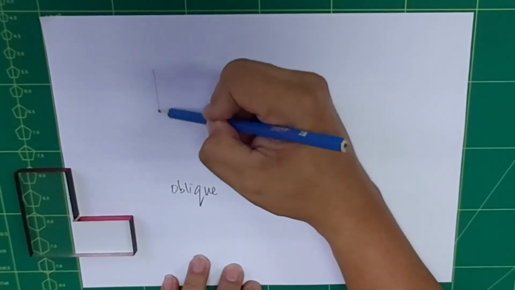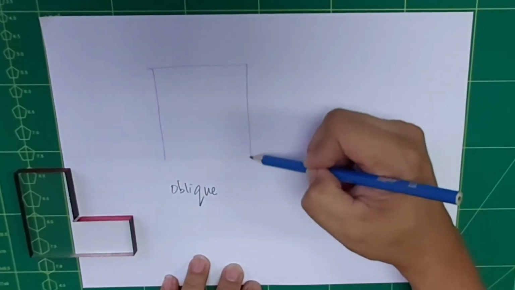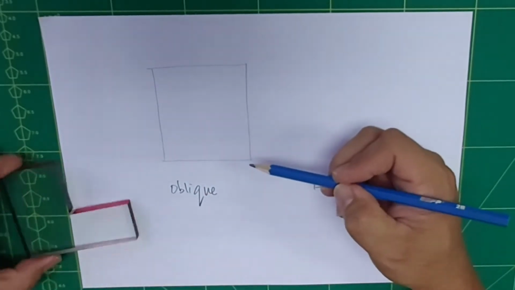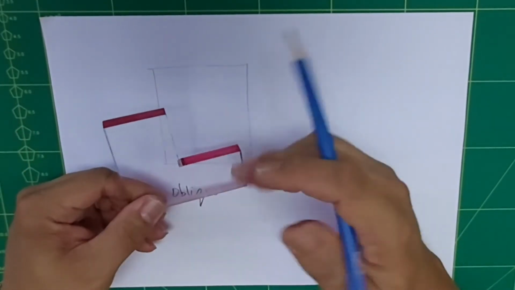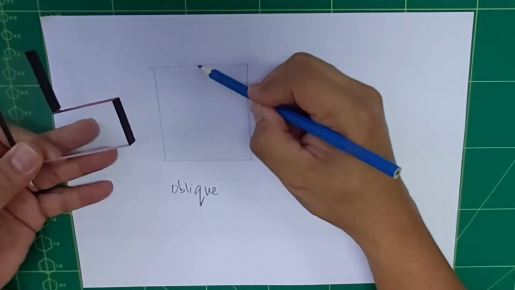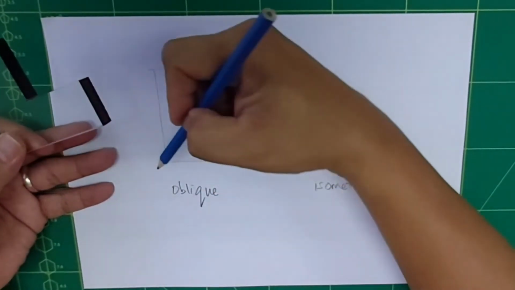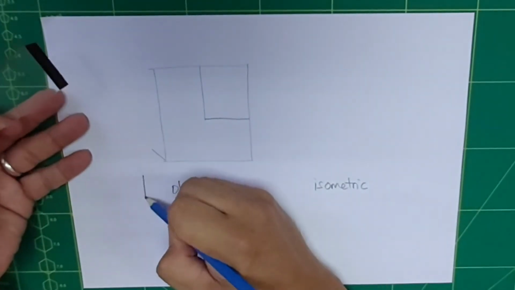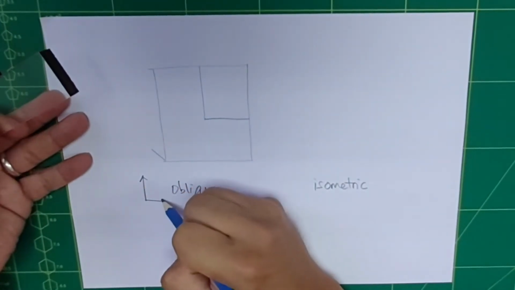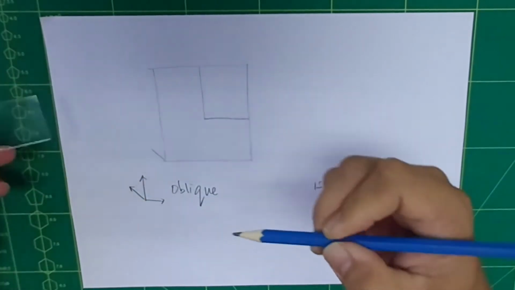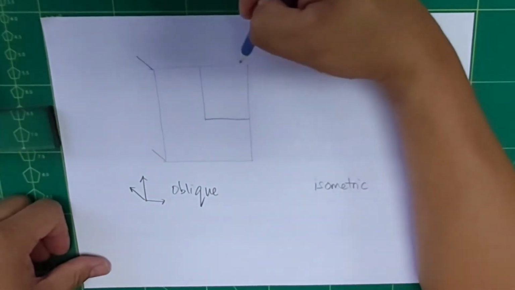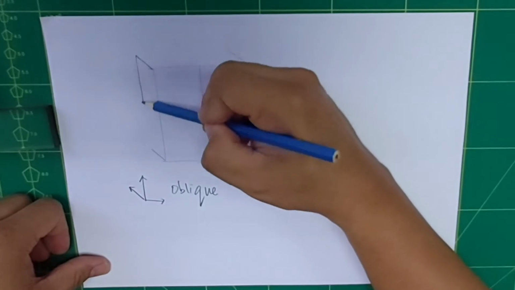So for oblique, if I were to construct the overall square surface, and this is being halfway, this is the profile I'll get, and drawing the axis in that manner, I will draw this at the back.